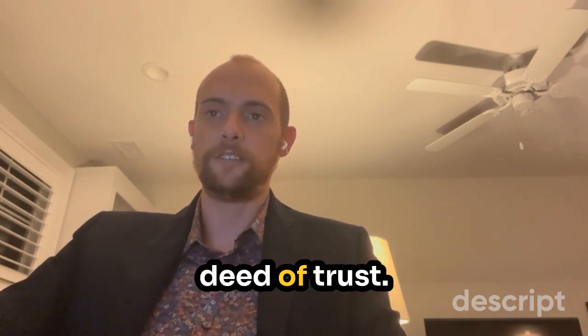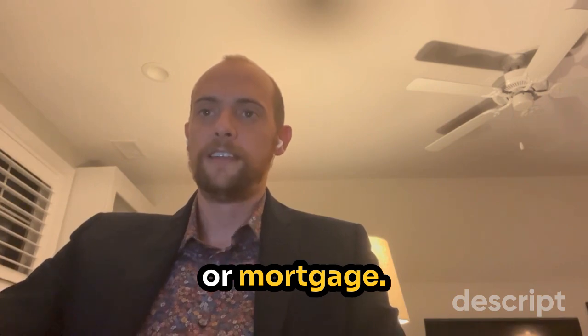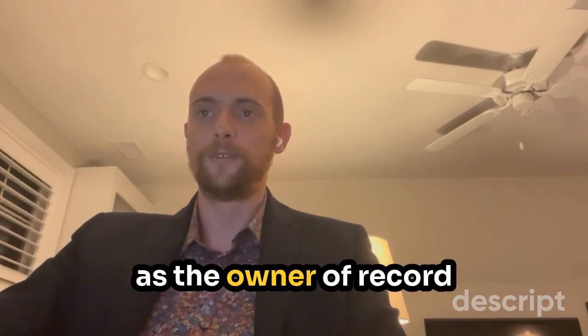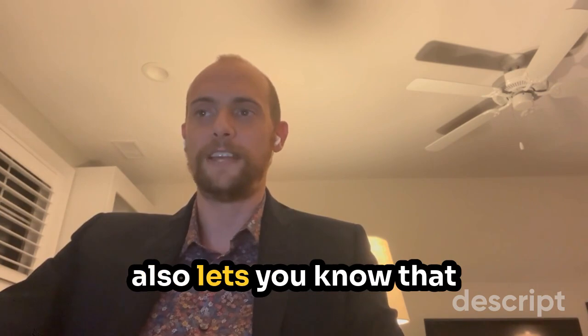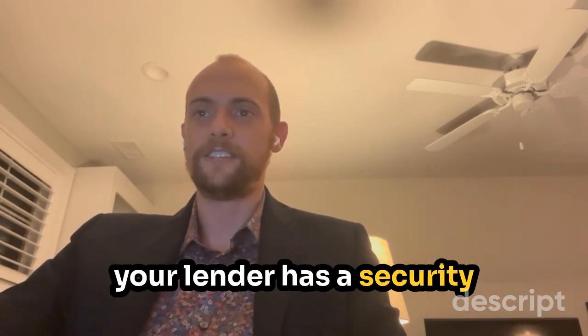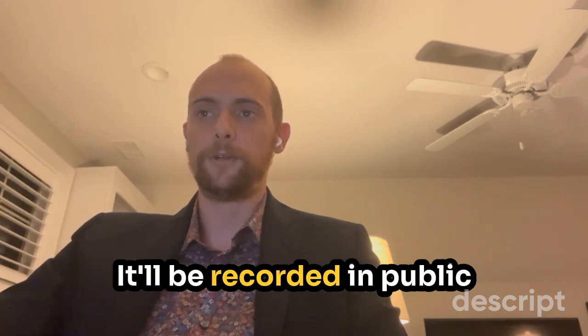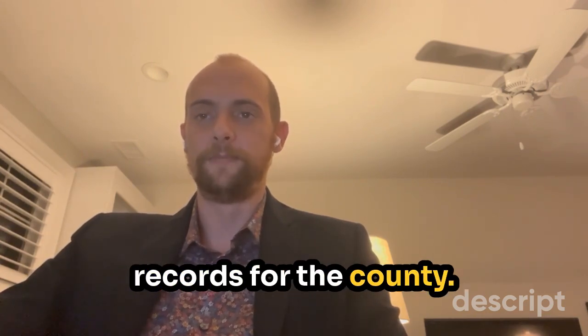Number 2, deed of trust or mortgage. This document shows you as the owner of record on the property, and it also lets you know that your lender has a security interest in the property. It'll be recorded in public records for the county.